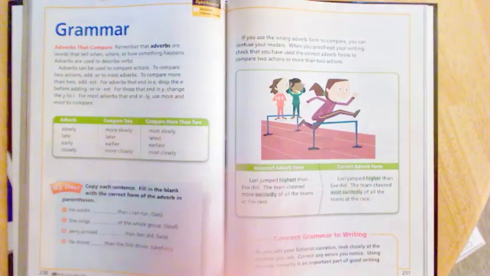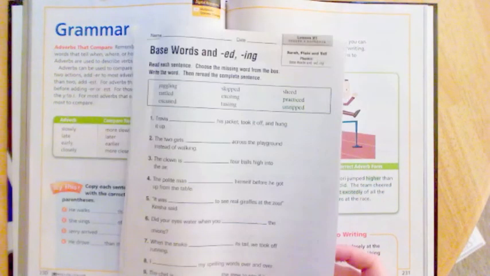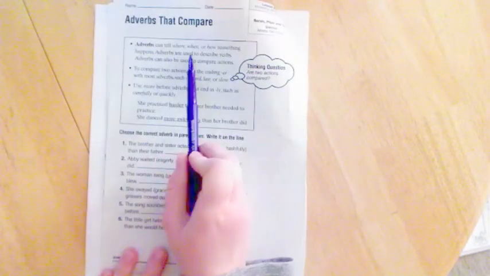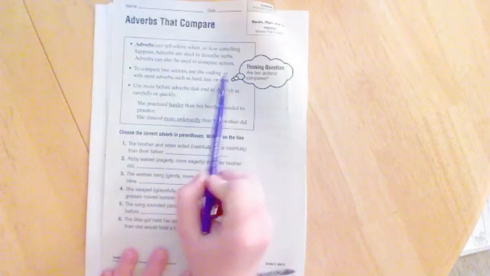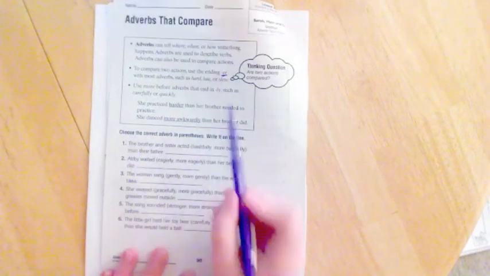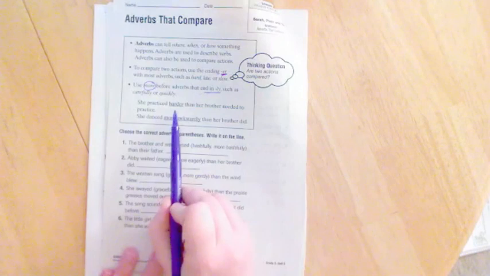There's some more examples here if you want to practice. But I'm going to open my packet right here. Adverbs that compare. And this part up here is just explaining again, adverbs tell where, when, and how. To compare, we use er. However, if it ends in ly, use more before. Okay, so she practiced harder than her brother needed to practice. She danced more awkwardly, that was ly, than her brother did.